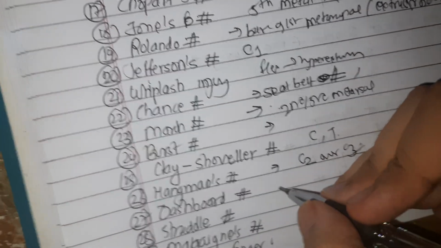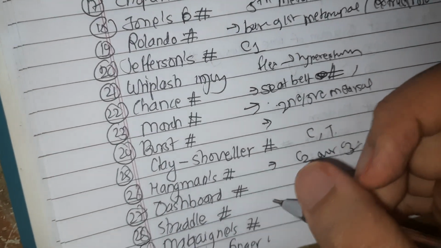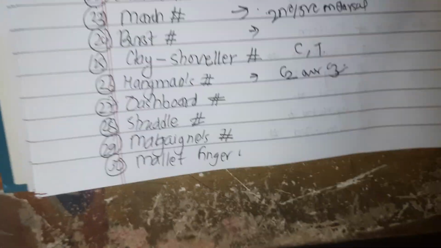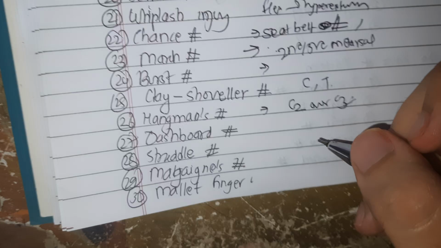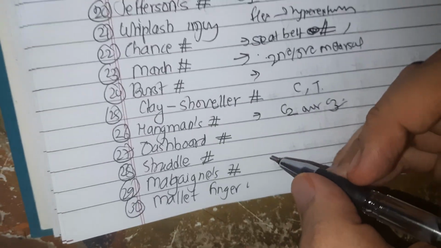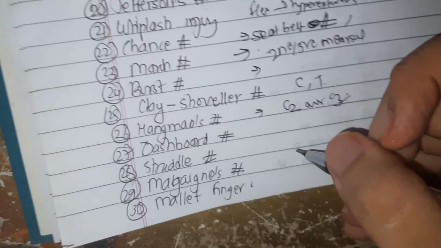And the dashboard fracture is the fracture of the posterior lip of the acetabulum, often associated with posterior dislocation of hip. We have the straddle fracture. The bilateral superior and inferior pubic rami fracture is known as straddle fracture.